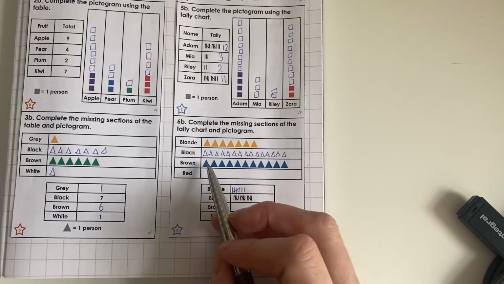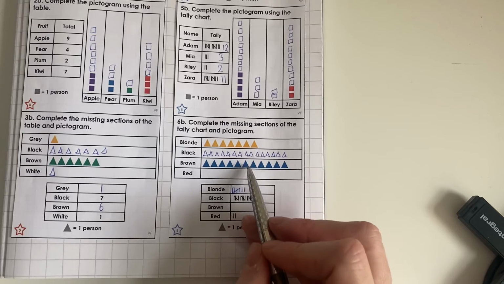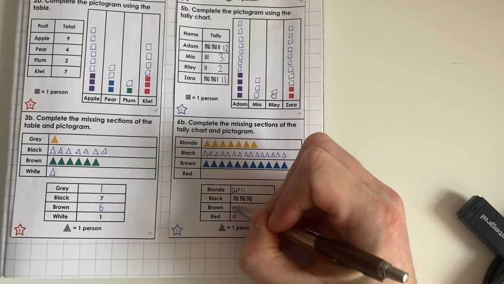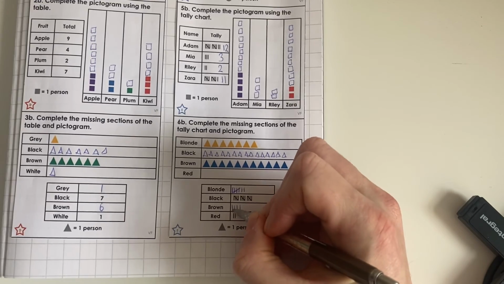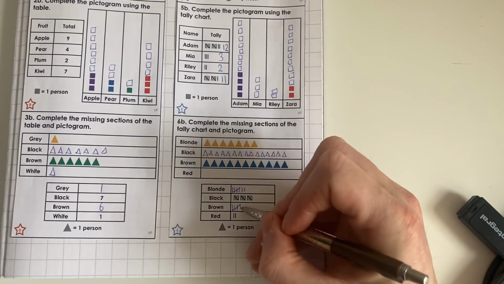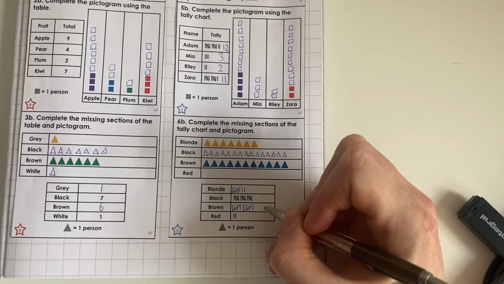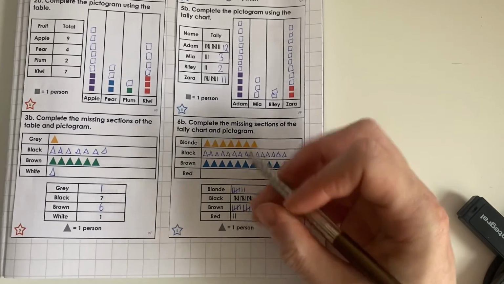We've got 1, 2, 3, 4, 5, 6, 7, 8, 9, 10, 11 brown. So we need to do 1, 2, 3, 4, and then the fifth one is a gate. 6, 7, 8, 9, 10. Another one for gate, and then 1 because that's 11. And then we need 2 red.